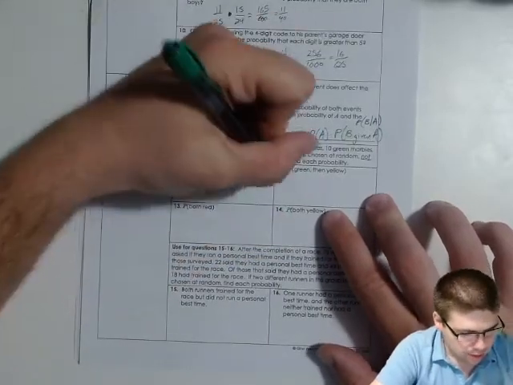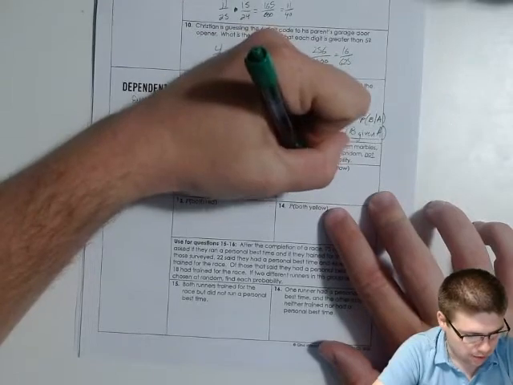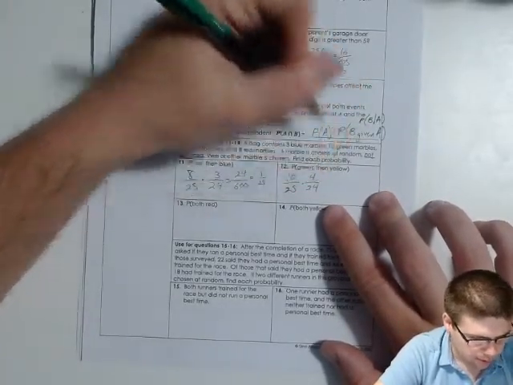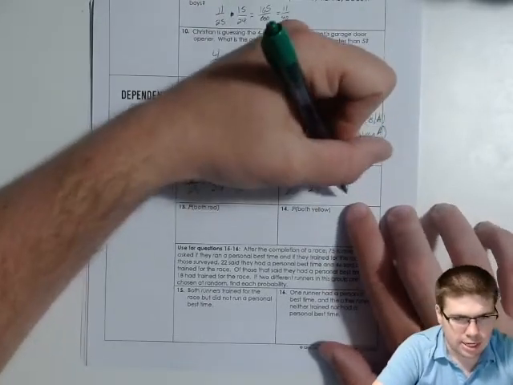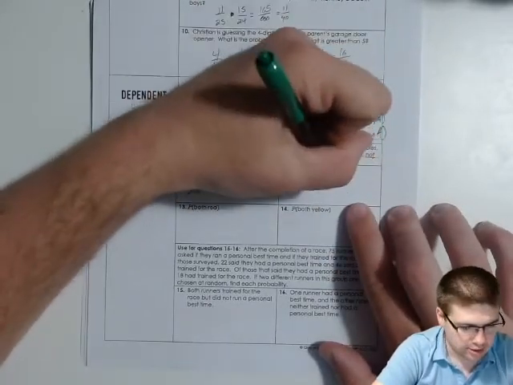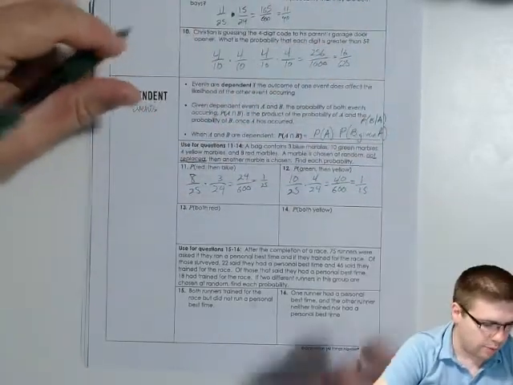Green and then yellow, so that would be 10 out of 25, and then yellow, we are now out of 24, so there are 4 still yellow remaining, and so it ends up being 40 out of, and this is the same denominator, out of 600, which reduces to 1 out of 15 for that one.